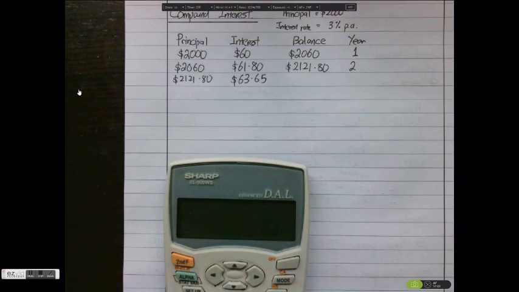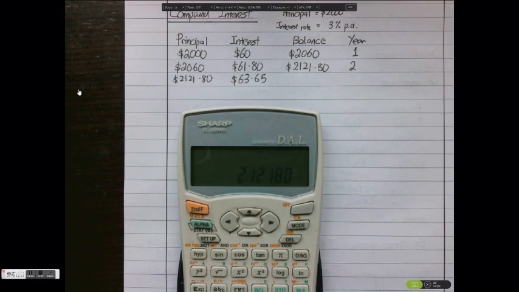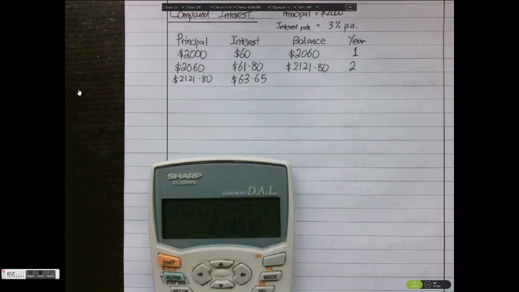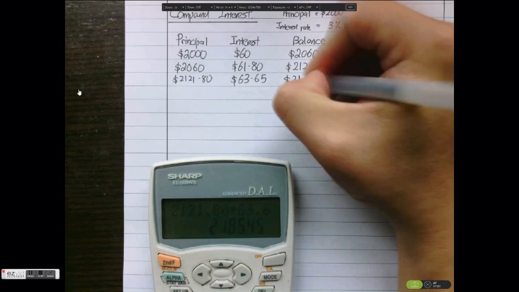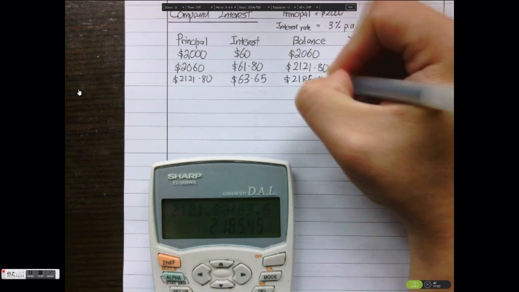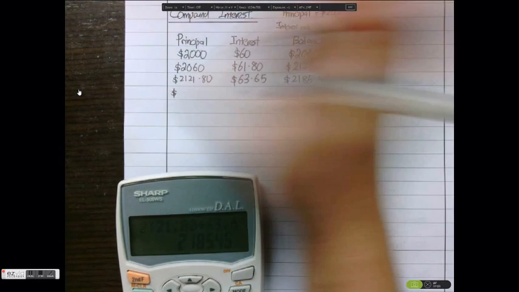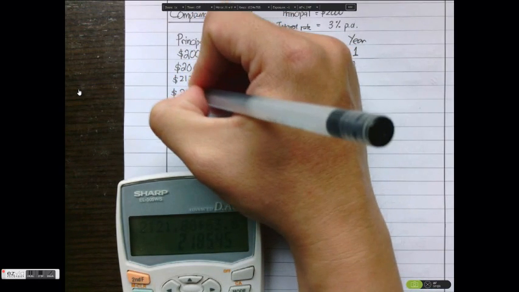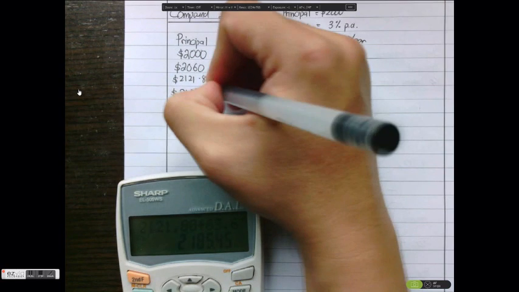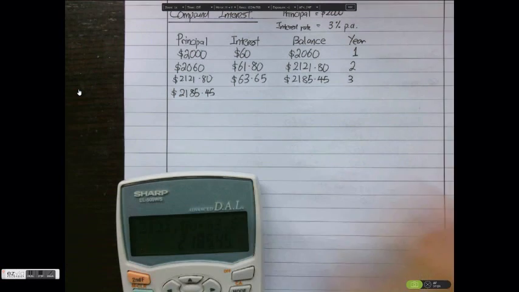My new total, 2121.80 plus 63.65, is 2185.45 after year 3. Then for the fourth year and so on, I take 2185.45, calculate 3%, and I can just go on, and you notice that the principal that I calculate my interest on changes every year.